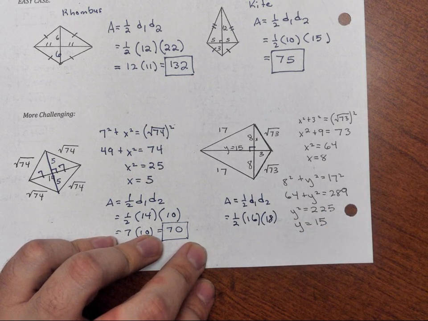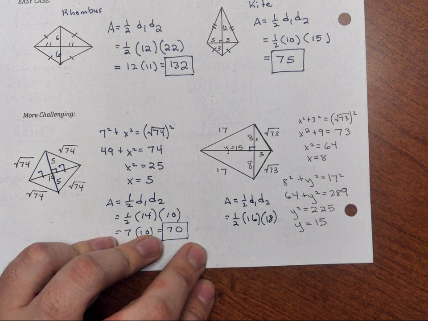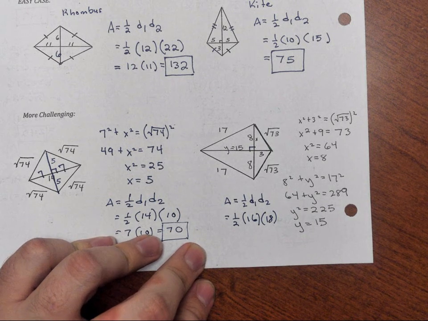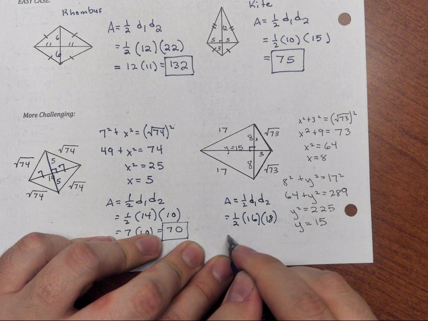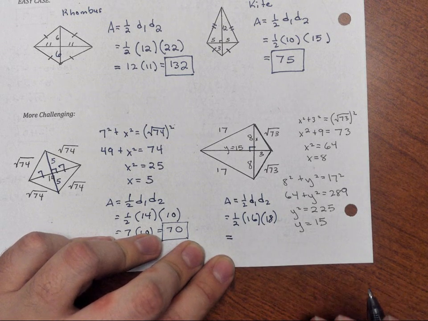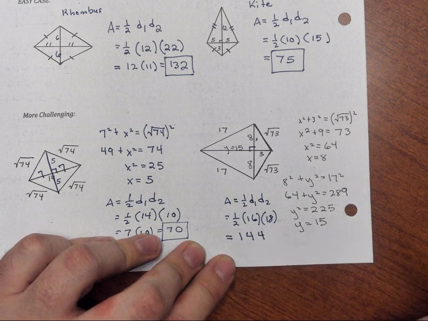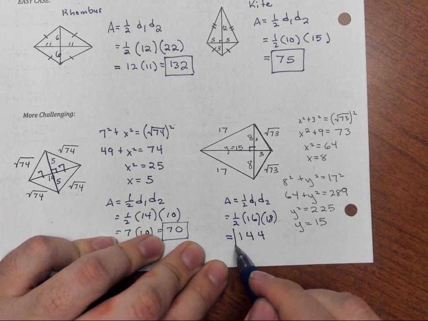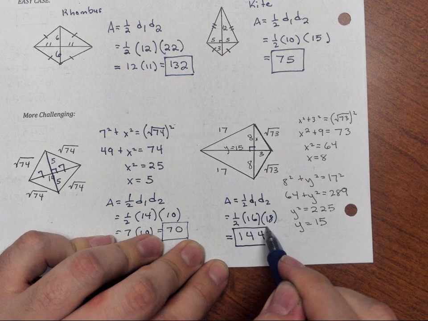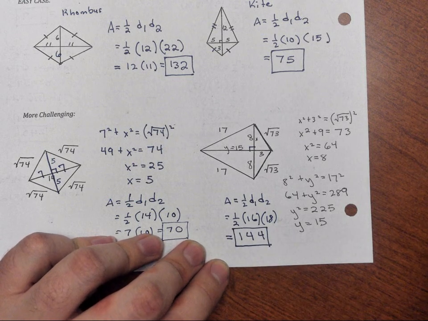So 16 times 18 is 288. Half of 288 is 144. So the area of this kite is 144 square units.